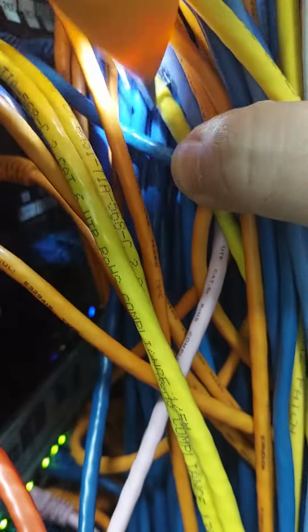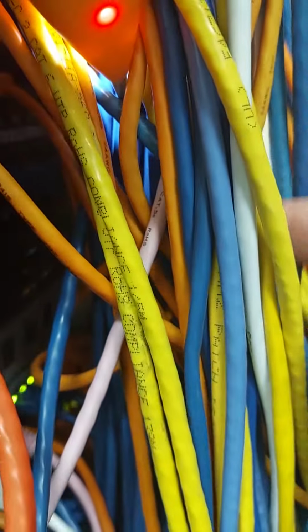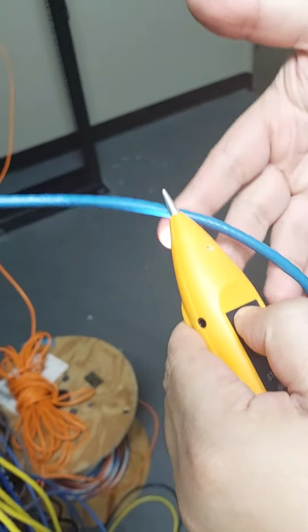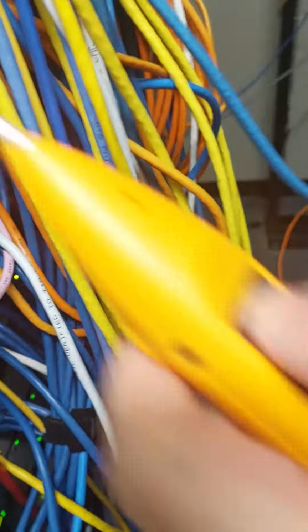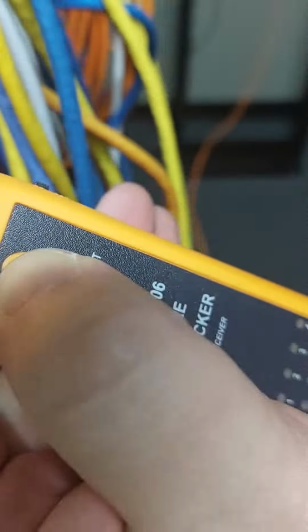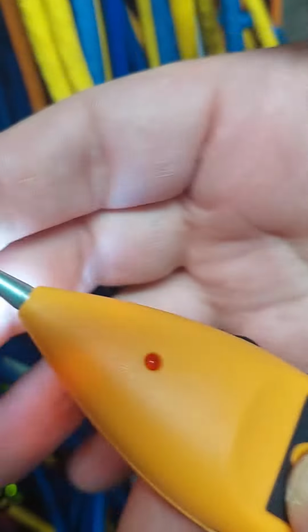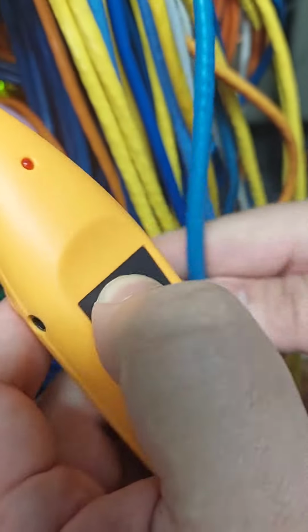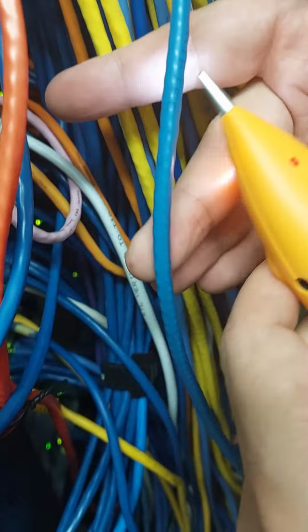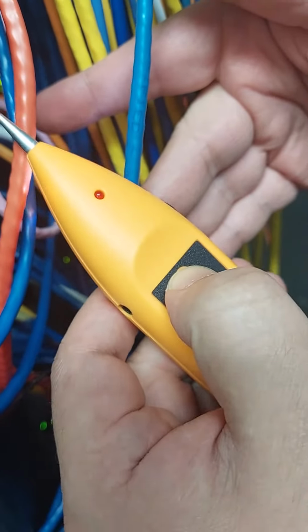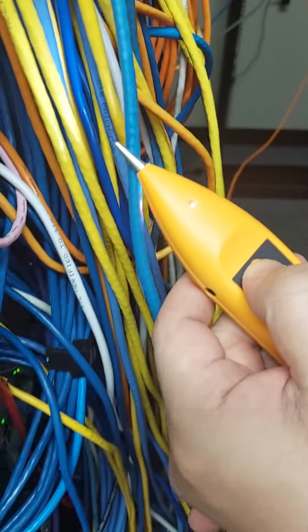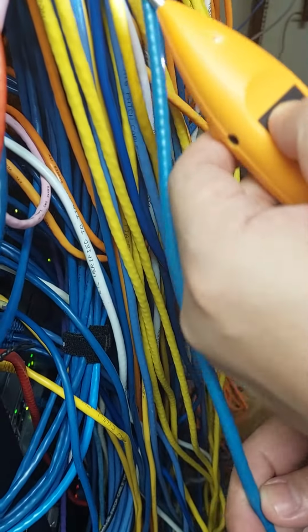So now you're able to find out. If you touch another cable, you're not going to be able to hear the sound. Now if you touch another cable, a random one, see that? You're not able to hear it, because this is not the same cable that is coming from the work area that we connected the tone generator to. So by hearing the audio tone that you generated from the tone generator, that audio sound will come through the wire. And with the tone probe, you should be able to trace that cable.